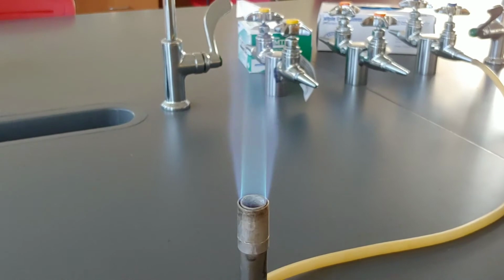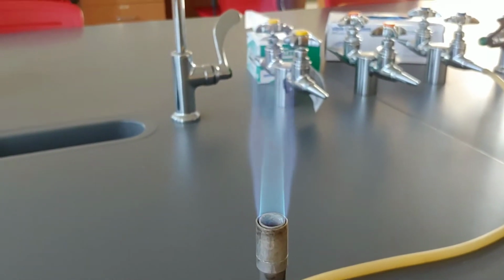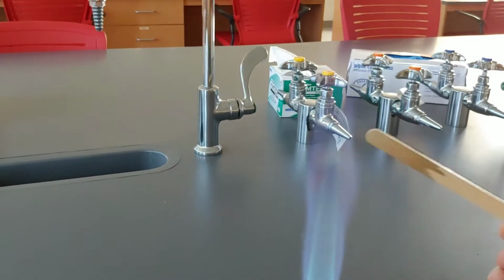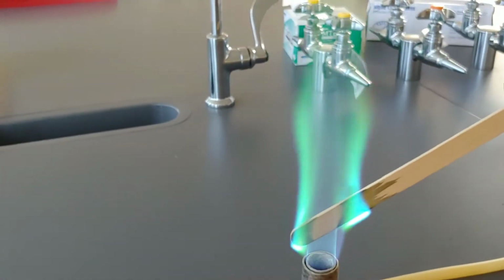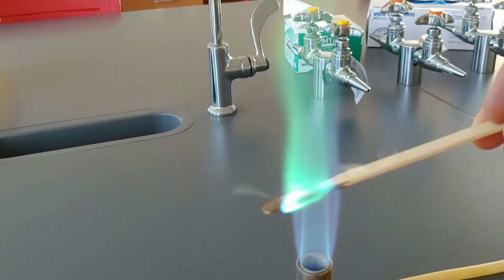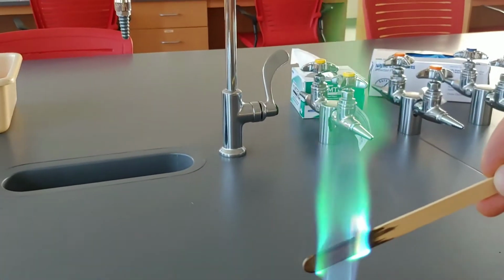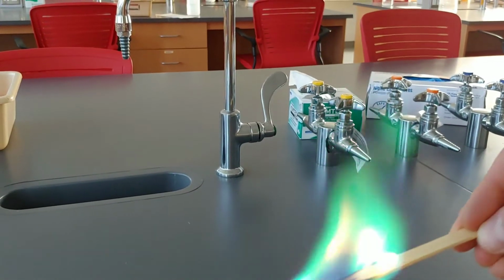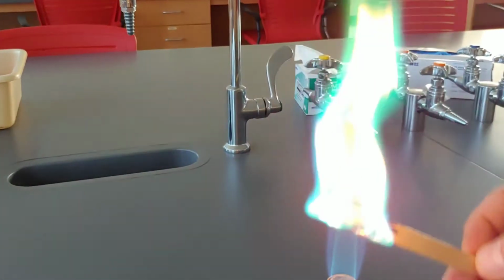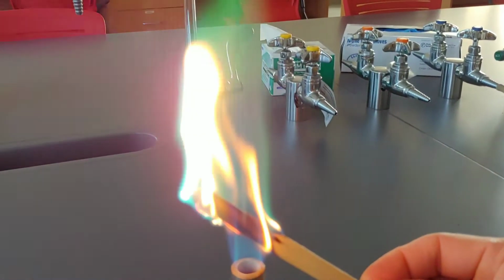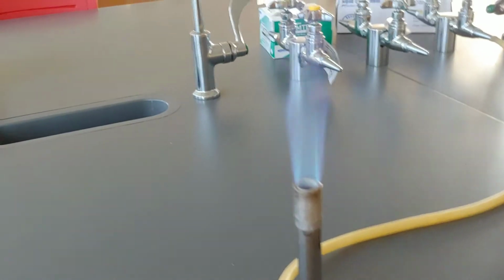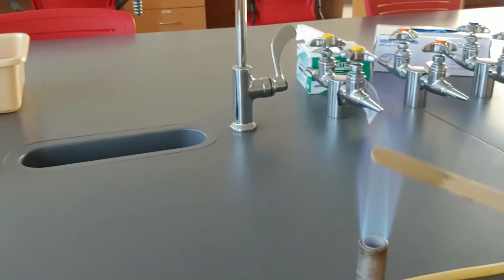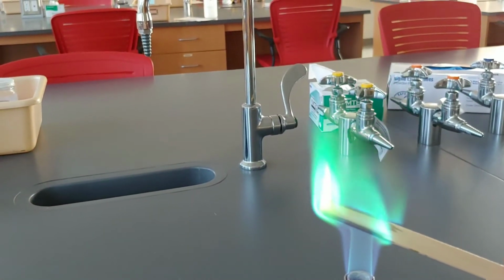Now we're going to try the element copper. Let's see what happens when we put copper into the flame and see what color we get there. Copper should be a nice... Ooh, there we go. That's a really good color there for copper, right? I don't know what you would call that. If that were a crayon, what would you call that color? See, there's the orange that's characteristic of the popsicle stick, but the copper itself, how would you describe that color there?